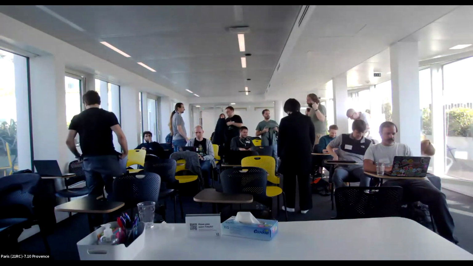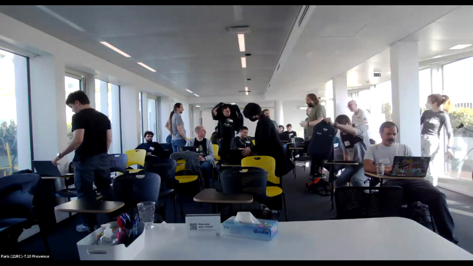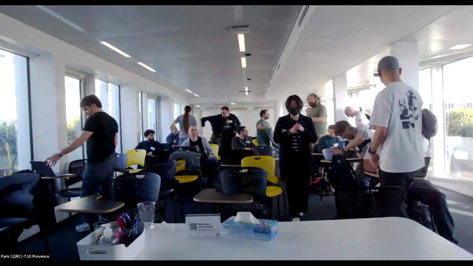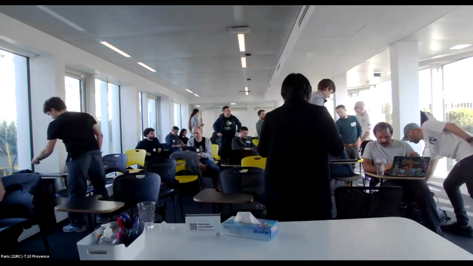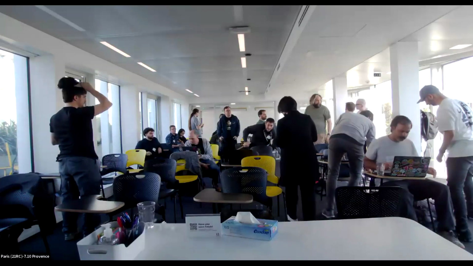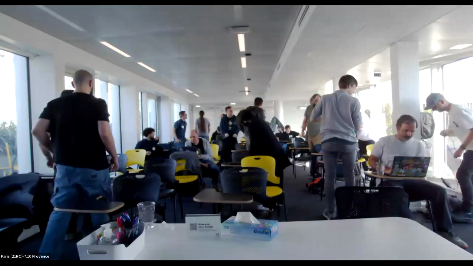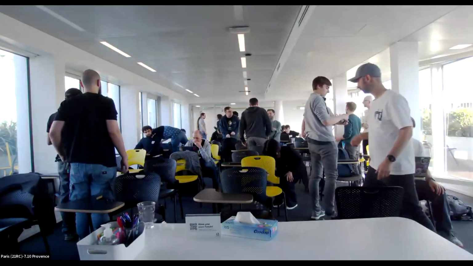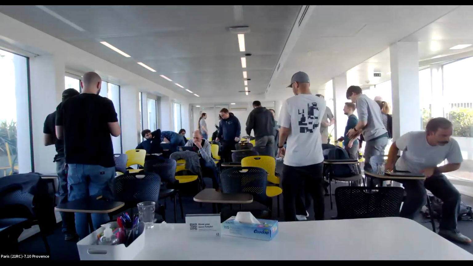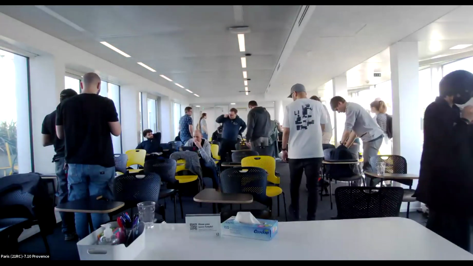To the roof, the Datadog employees will have to escort everybody up there. But we have this room until 6 p.m., so we can leave stuff here if you want and then come back down and get it. Yeah, we can.